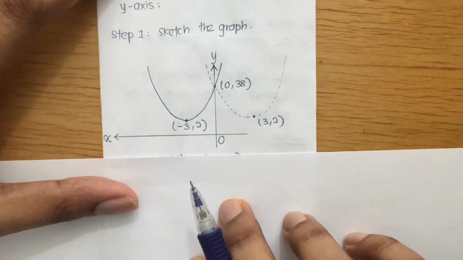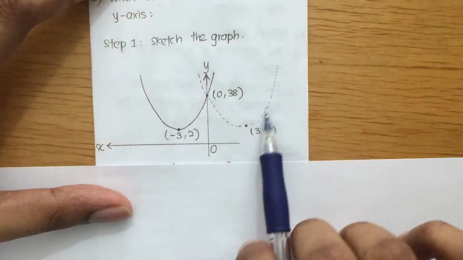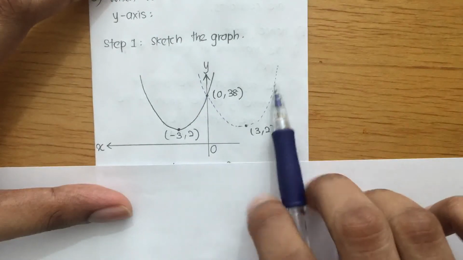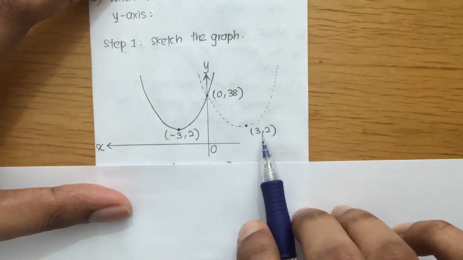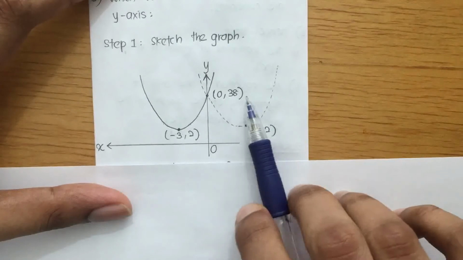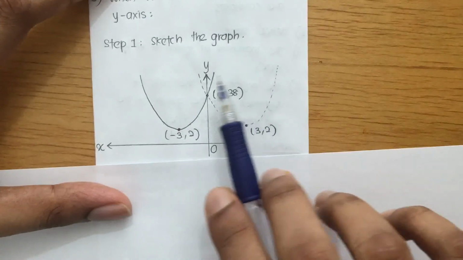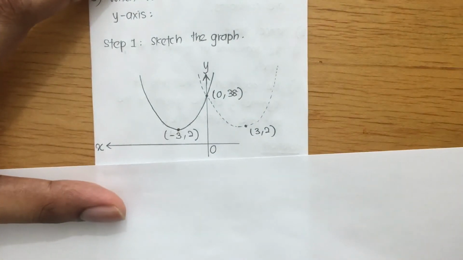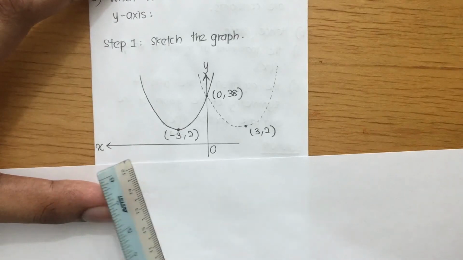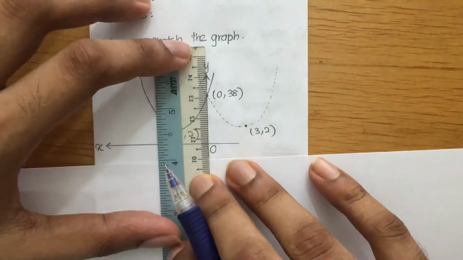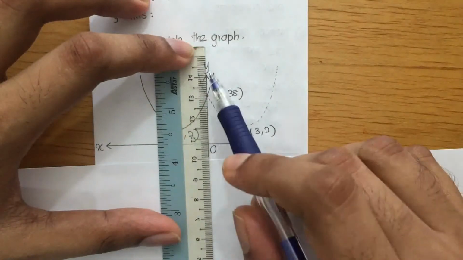Okay, so this is the original diagram shown in the earlier question, given by the coordinate (3, 2) and y-intercept (0, 38). So when it is reflected in the y-axis, what does it mean, guys? This means that your y-axis acts as a mirror. Okay, mirror reflection.